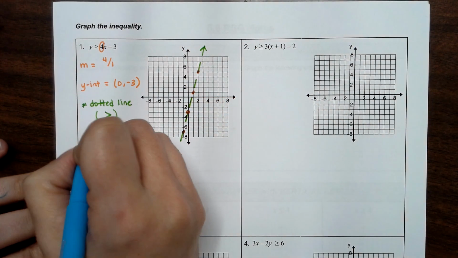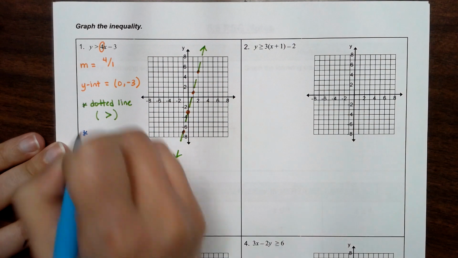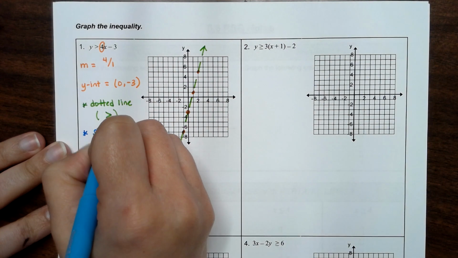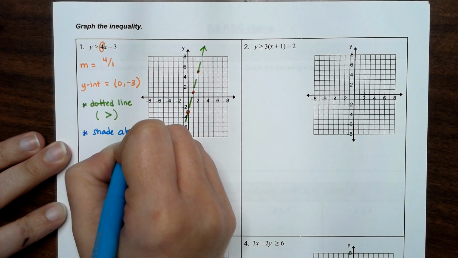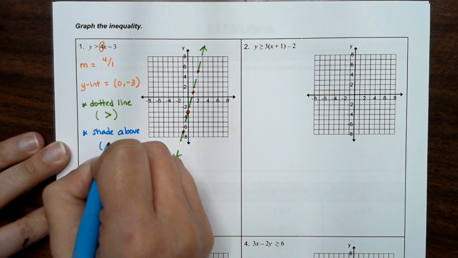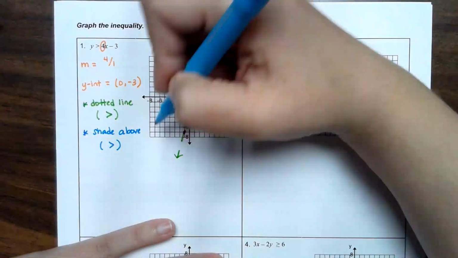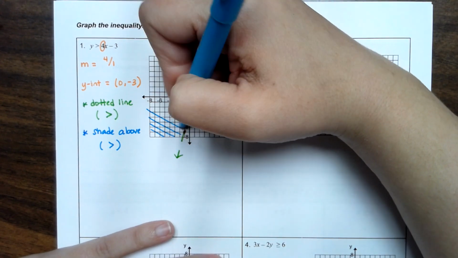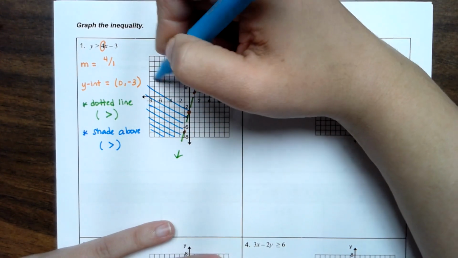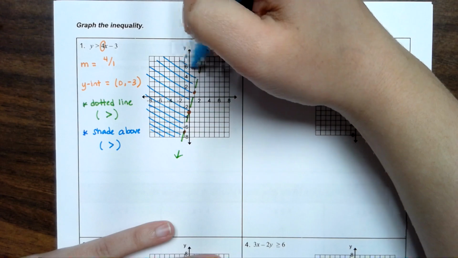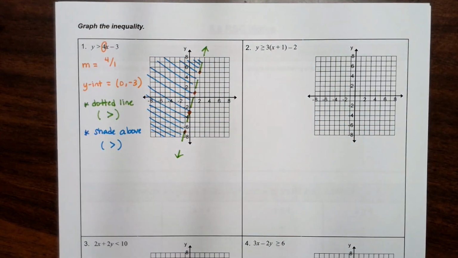Finally, I'm going to decide between shading above or below. I am going to shade above because the symbol is a greater than. So above this line would be the part of the graph that's over the line. If you imagine that this line is like a staircase, this would be on top of the stairs.